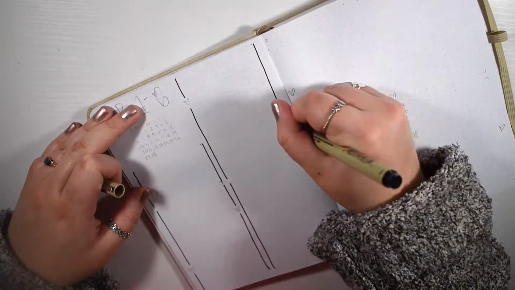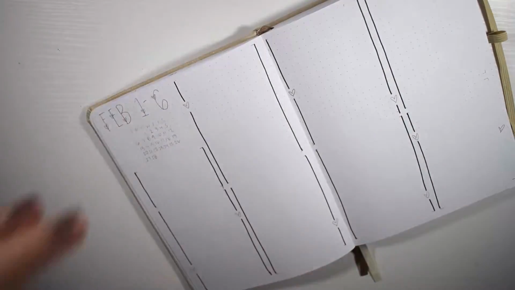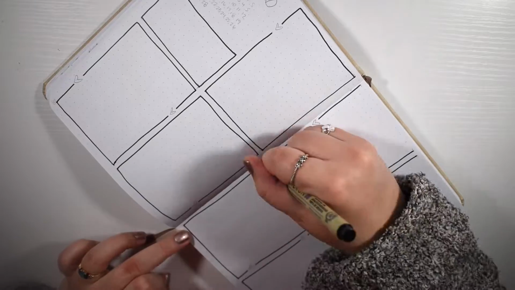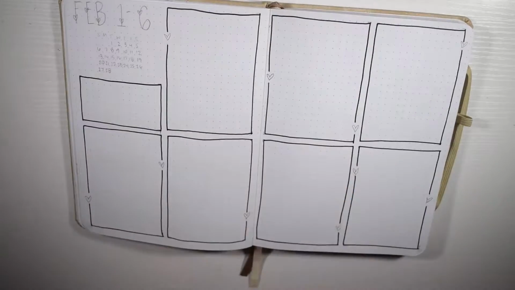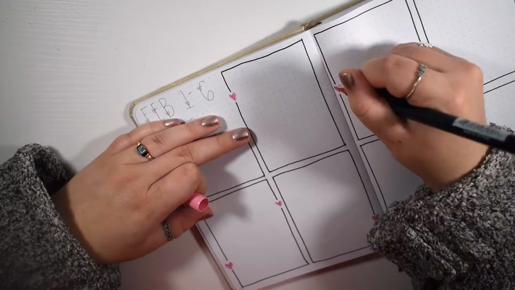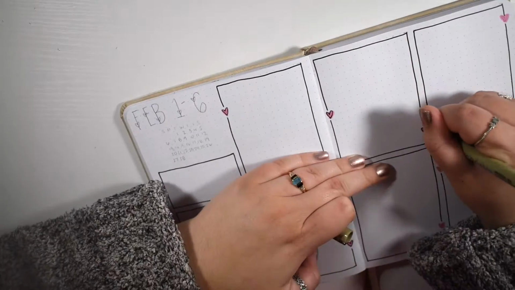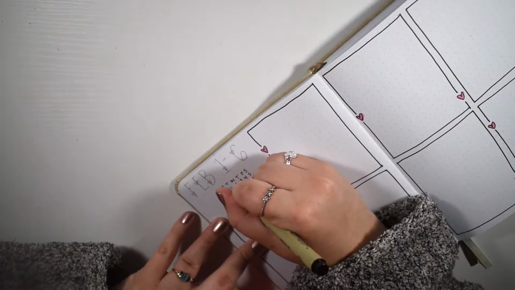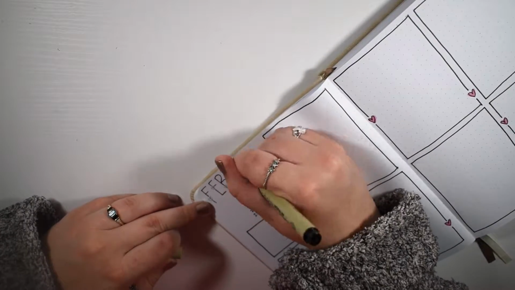Next is my weekly spread. I do the same weekly spread for each week, but I'll just show one example here. Basically, I split the page in half on both pages, and that gives me what would be 8 spaces, but I only need 7 for the 7 days of the week. So at the beginning, I write what week it is. So this is February 1st through the 6th.